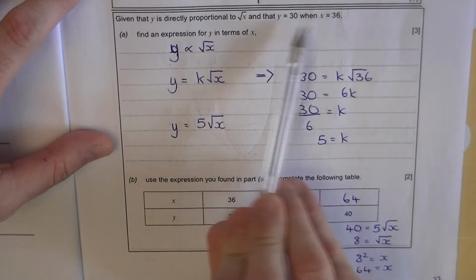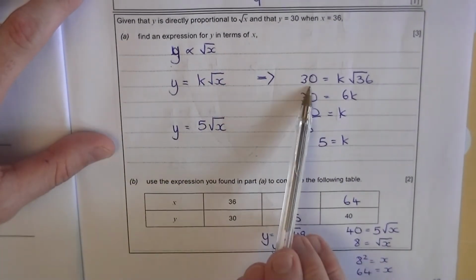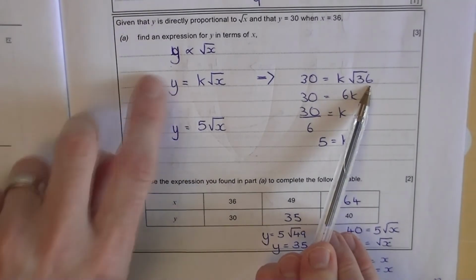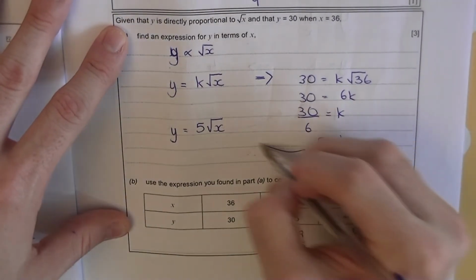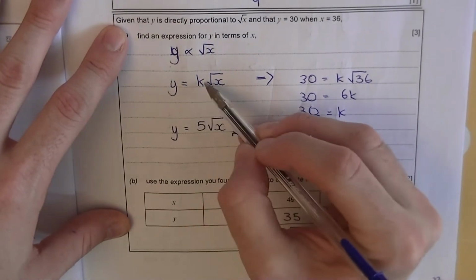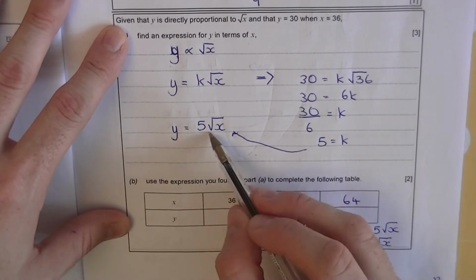Put in the values that you know, y and x. So y is 30 when x is 36. That's allowed me to work out that k is 5. Back to the beginning, but instead of y equals k square root of x, I know that k is 5 now. So it's 5 square root of x.